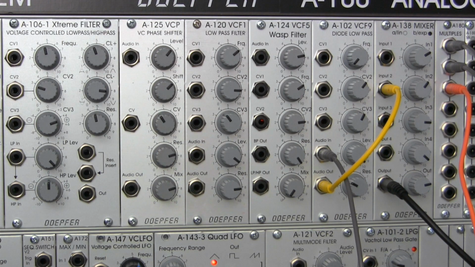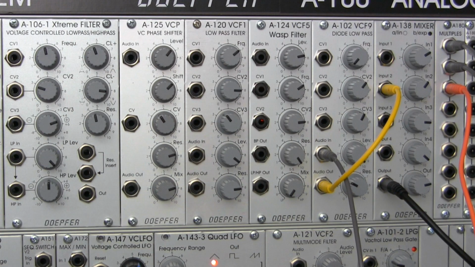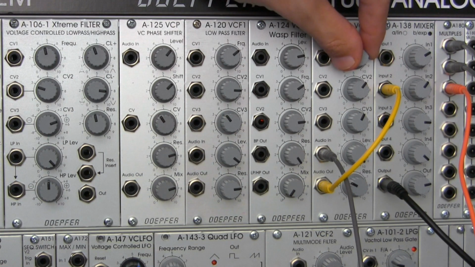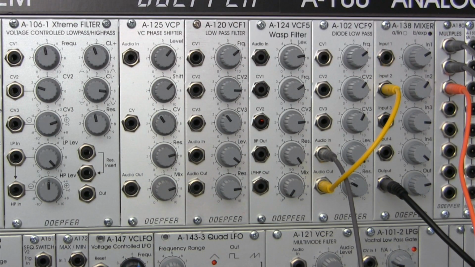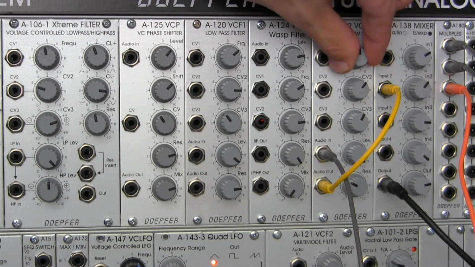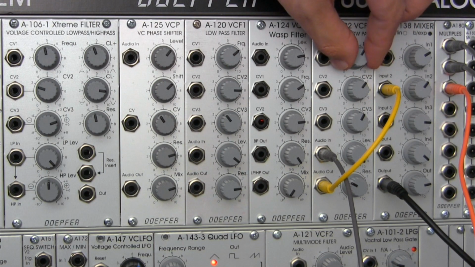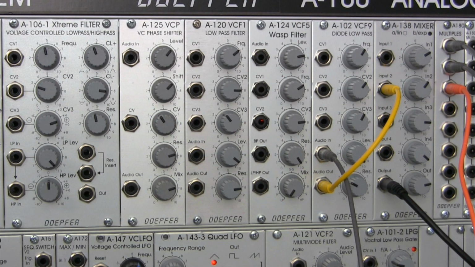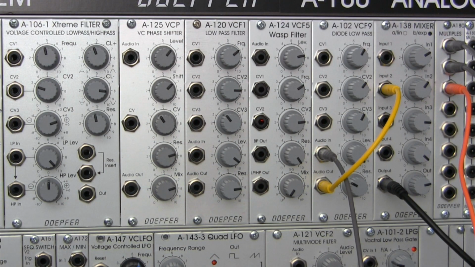At any rate, this time around, we're still going to be listening to the diode filter, but we're going to compare it to a couple of the other filters that are here. So let's get that sound of the diode filter back in our ears again. Here we go. There we go. All right, so there's our diode filter.